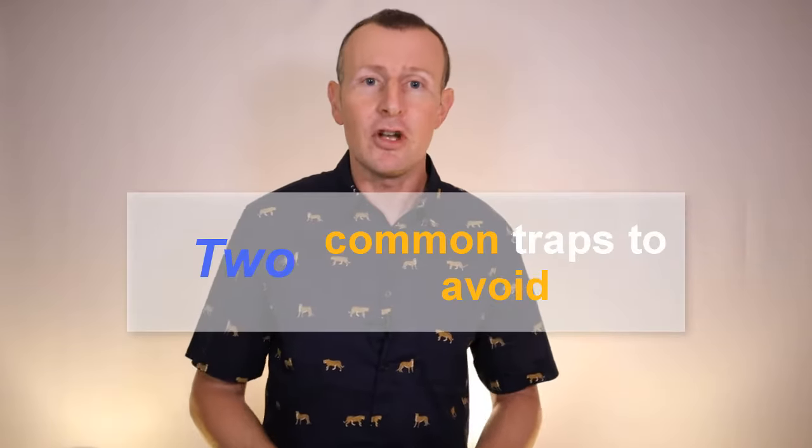But there are also 2 common traps to avoid. Firstly, choosing option A is more risky. Well, everything a business does is a risk. Even not doing anything is a risk. Your evaluation must explain why one option is a lower risk than the other, or why a higher risk strategy is actually in the long-term interest of the business.